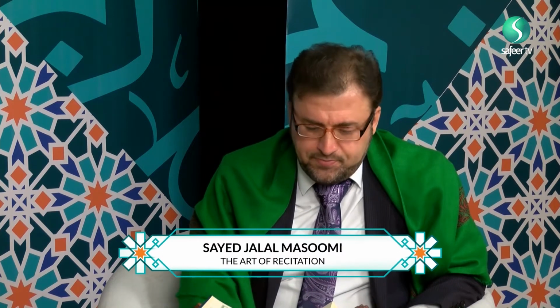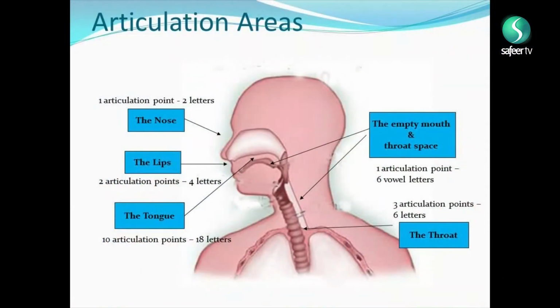So tonight the topic of our program is regarding the points of the articulation of letters. As we know, in the Arabic language we have 28 letters, and of course there is specifically one important thing we have to mention regarding the letter alif or hamza, and inshallah we will discuss this later on. But we go through the slide which we have, and in the first slide you will see inshallah the articulation areas. As you see, we have the diagram here, and we have 5 sections. Starting from the lower part, we say for example throat, or the empty area of mouth and throat space as well, and the tongue, the lips and the nose.